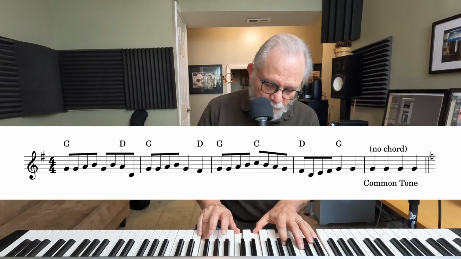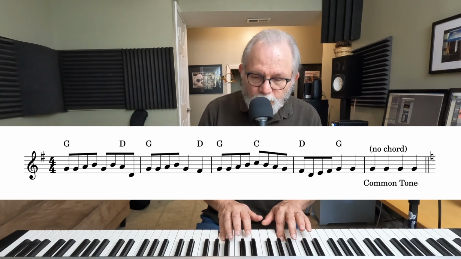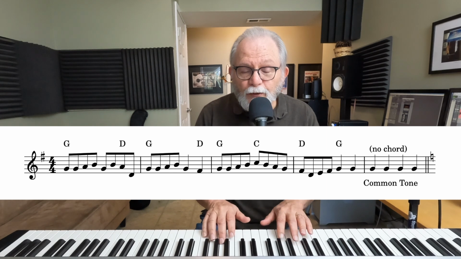We could also use a common tone modulation. There's our common tone.